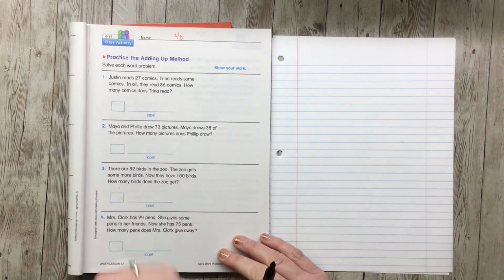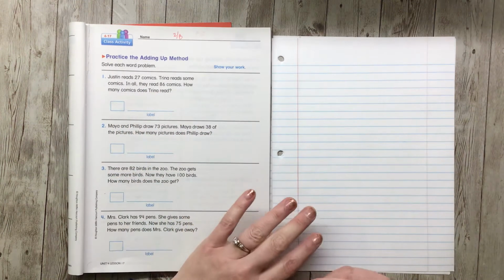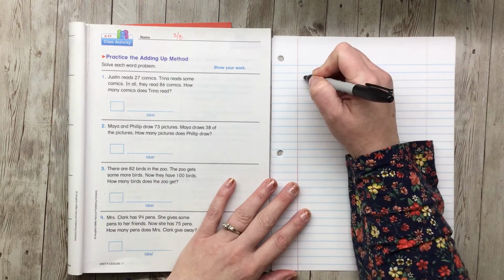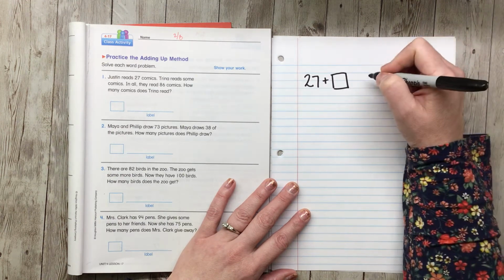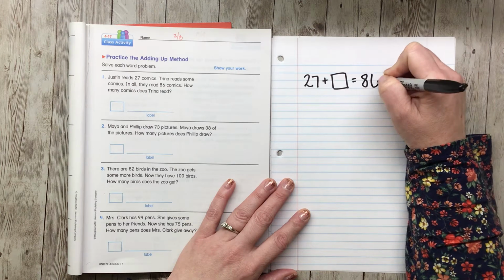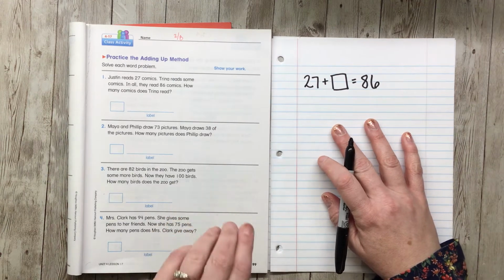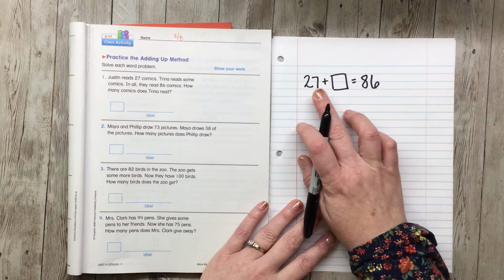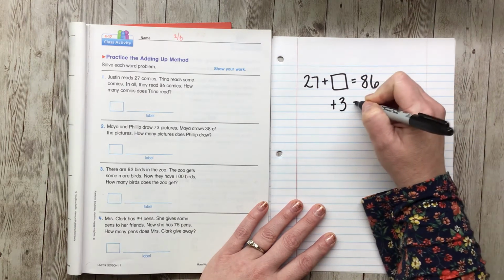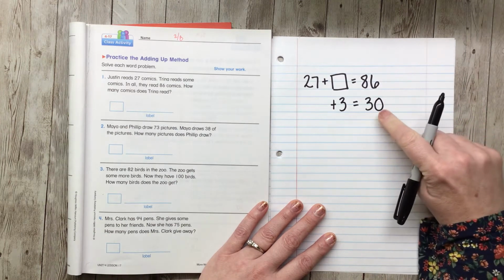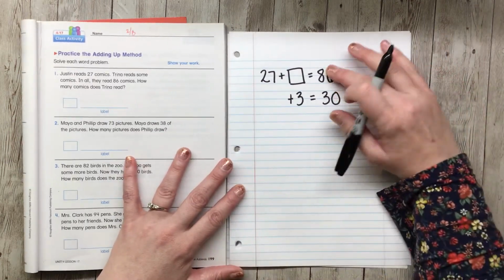So this one says Justin reads 27 comics. Trina reads some comics. In all, they read 86 comics. So we're starting with 27, and then we have some, and then we have a total of 86 comics. Do you remember how we were doing this before? The first thing we do is get up to the nearest 10. So 27, if we add 3, will equal 30. Getting up to the nearest 10 allows us to be able to count up quickly and easily to this 10 right here.